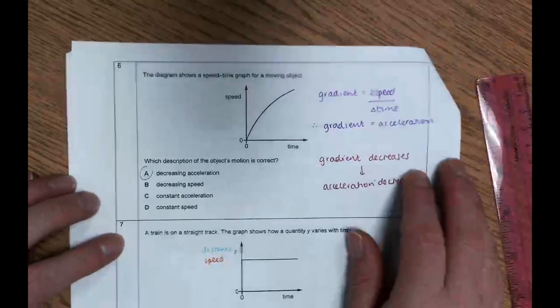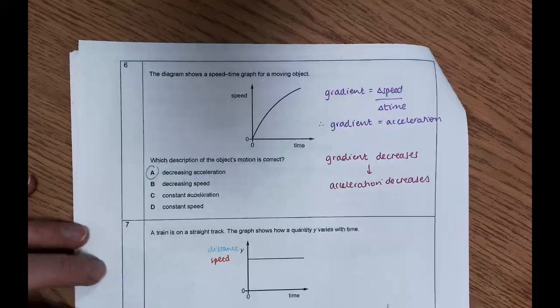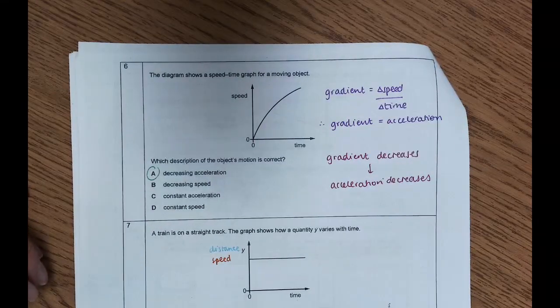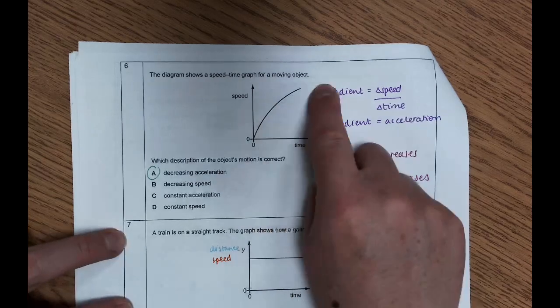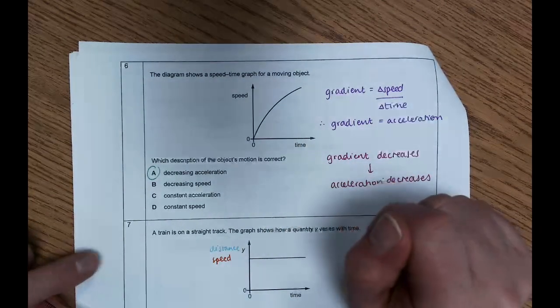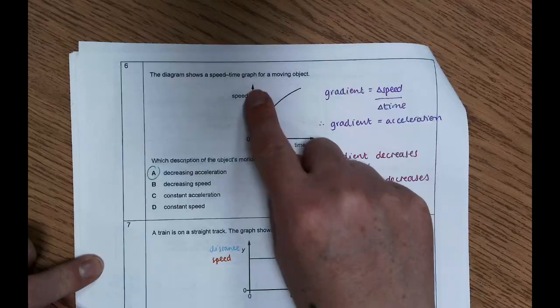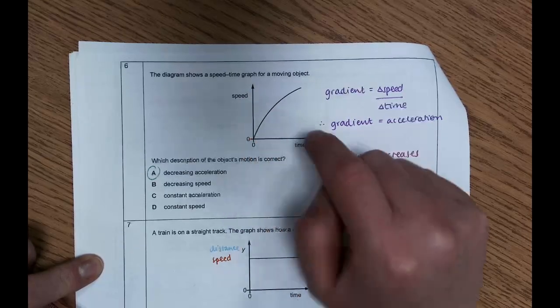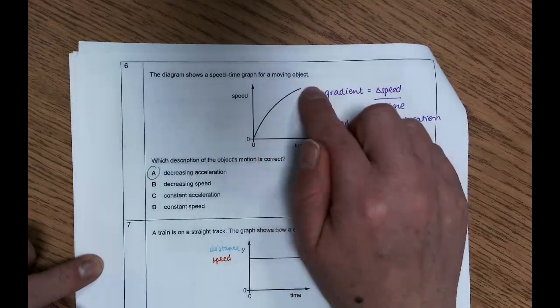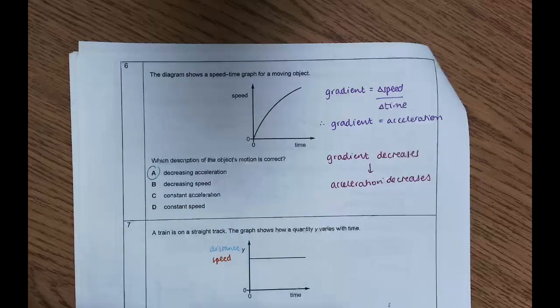In question 7, the diagram shows a speed time graph. Which description of the object's motion is correct? So we can see that we have a curve, so we're going to want to know what the gradient represents. It's the change in speed, the y, divided by the change in time, the x. So the slope, the gradient, gives us the acceleration.